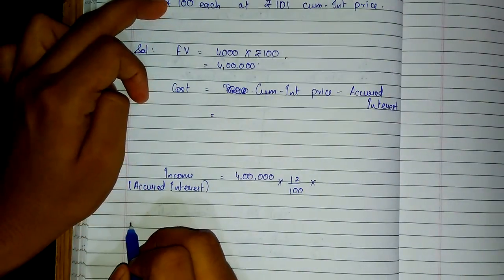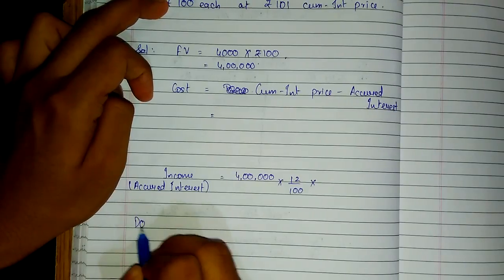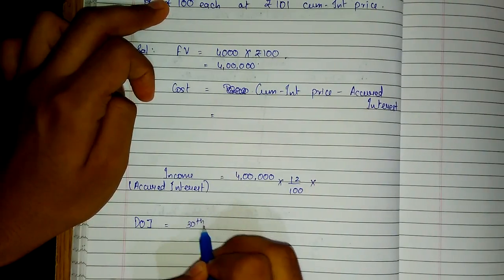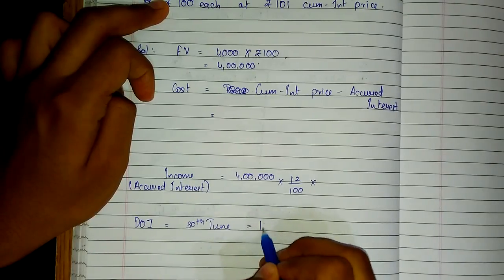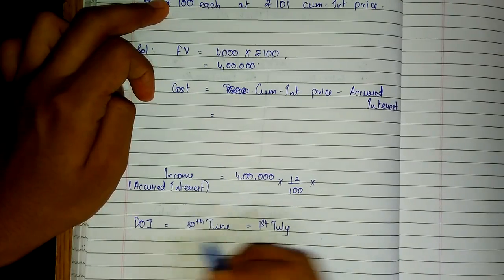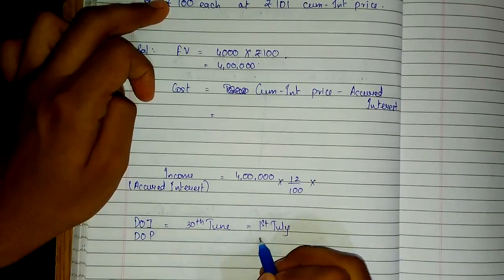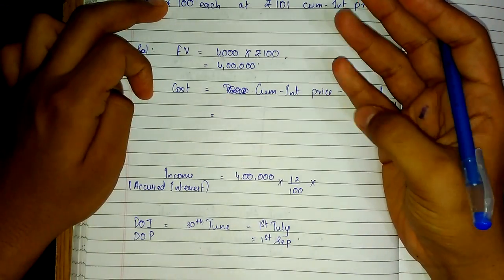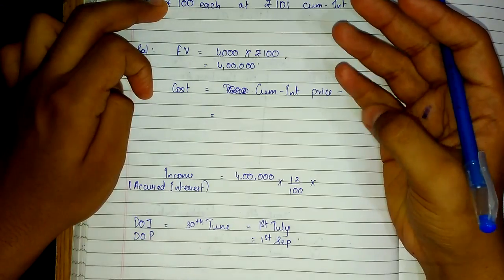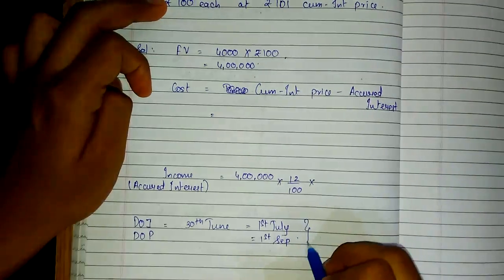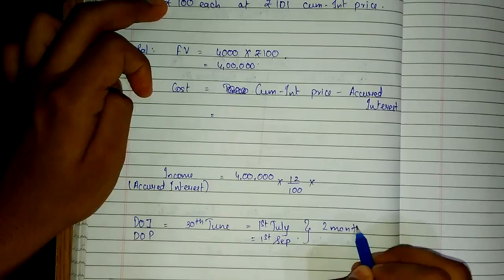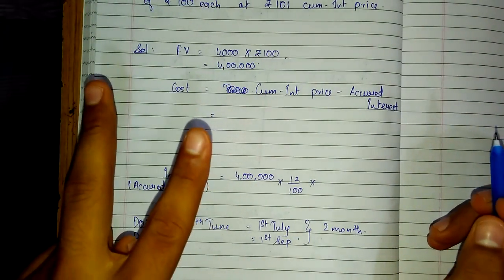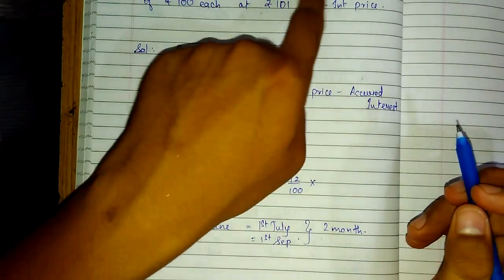So let us take the date of interest as 30th June, which is equal to 1st July, and the date of purchase is 1st September. So let's count July, August. So 2 months. There is a gap of 2 months. That means the seller who has sold has held the securities for 2 months after receiving the interest.